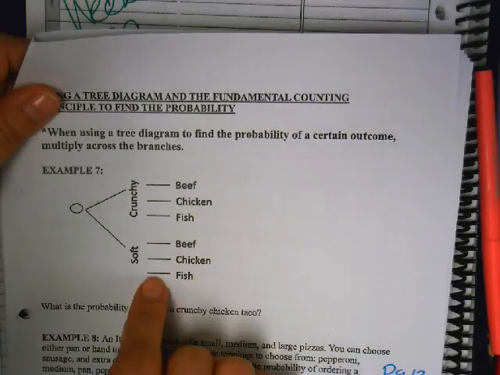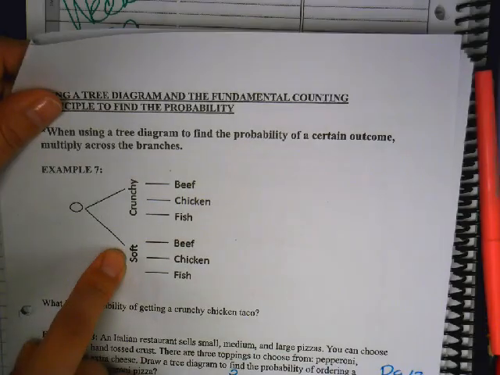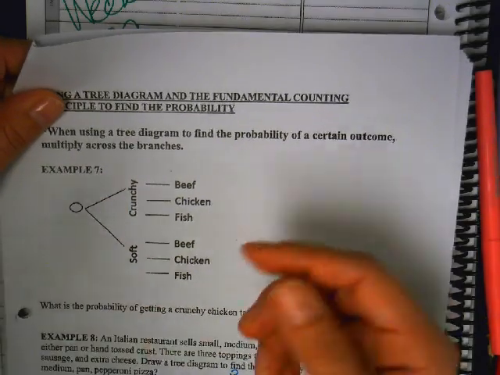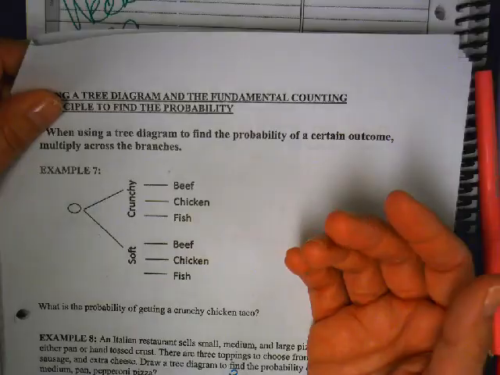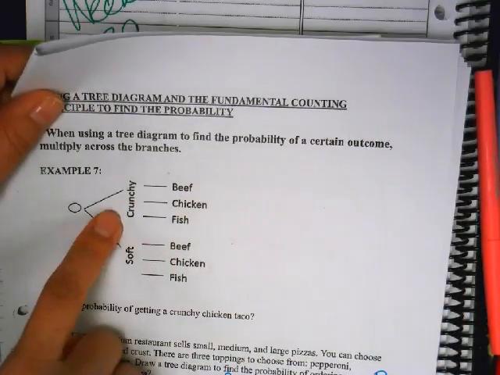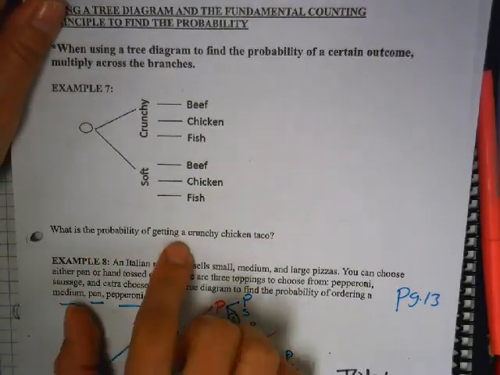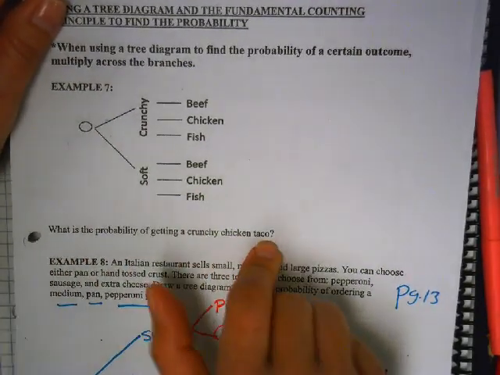These are examples of tacos. You have crunchy tacos and you have soft tacos. What are my toppings or my stuffing, what is it the taco of? Beef, chicken, fish, beef, chicken, fish. You have crunchy tacos and soft tacos. Make sense? Okay. The question is, what is the probability of getting a crunchy chicken taco?